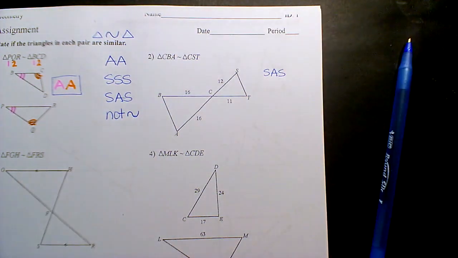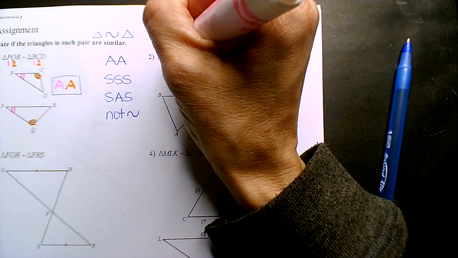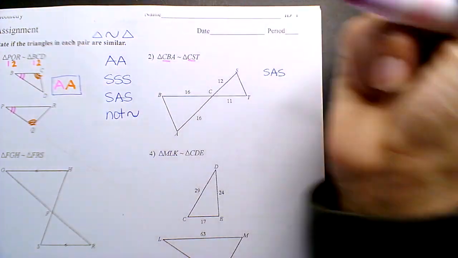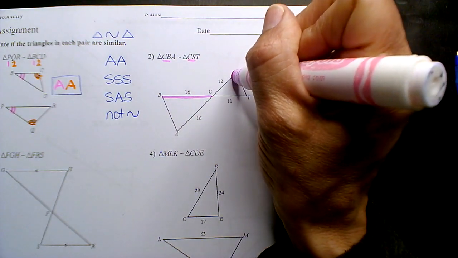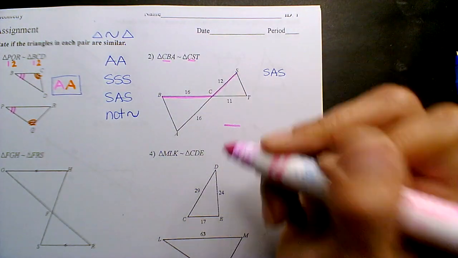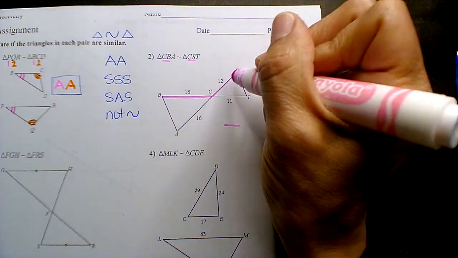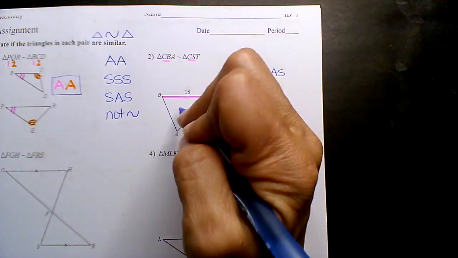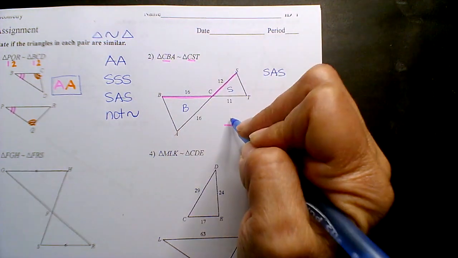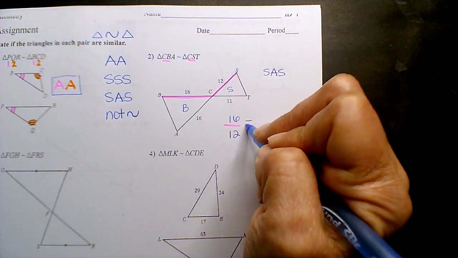You have BC or CB as the first 2 letters, and CS as the first 2 letters. So BC correlates to CS, and my ratio, going big to small, is big over small: 16 over 12.